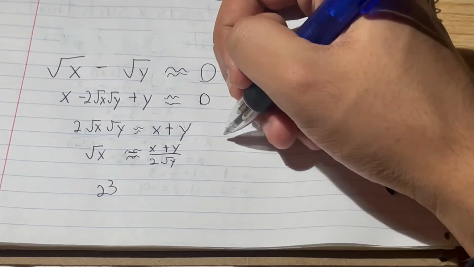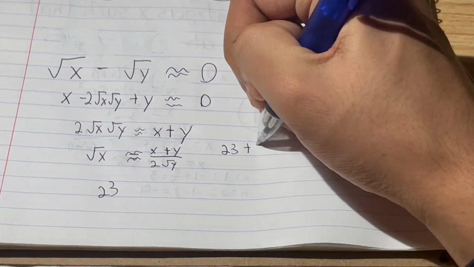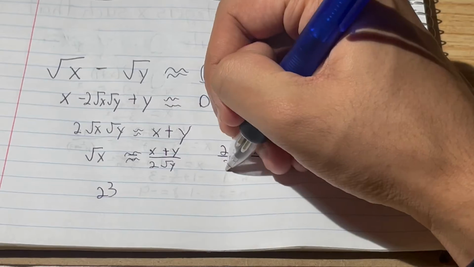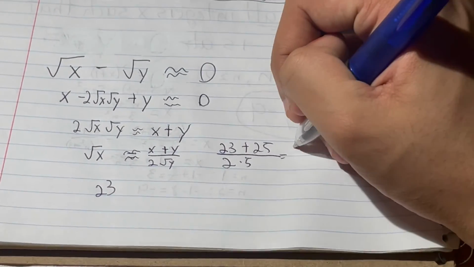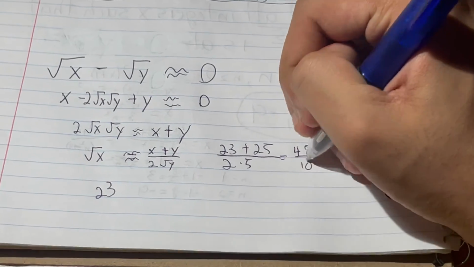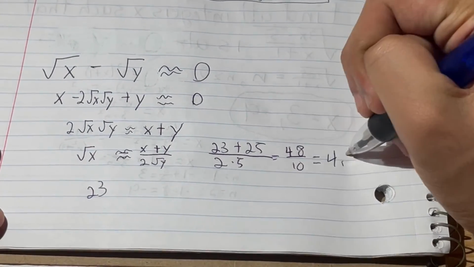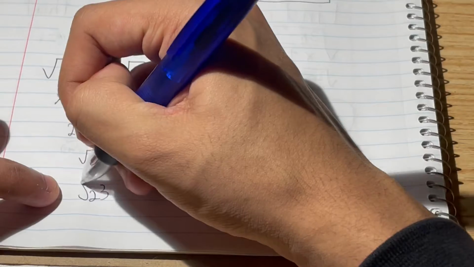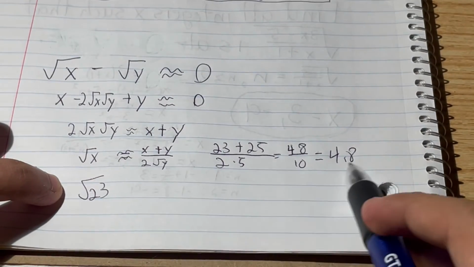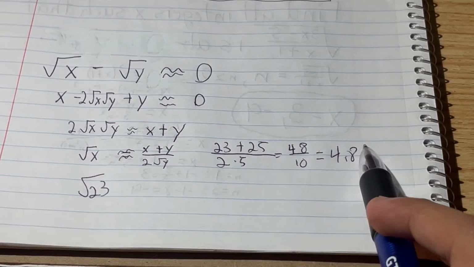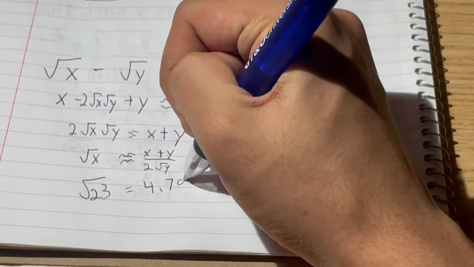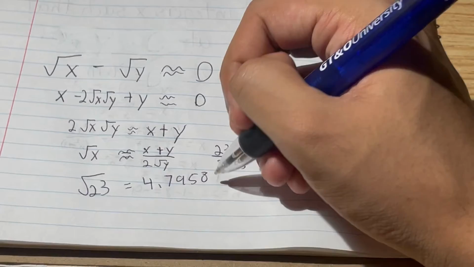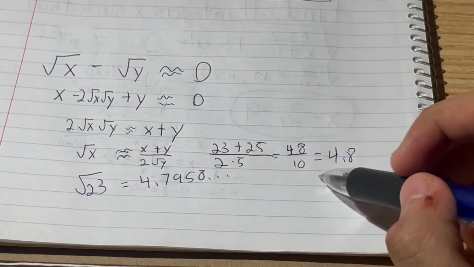We get 23 plus 25 divided by 2 times the square root of 25, which of course is just 5. You get 48 divided by 10, or 4.8. So we're saying that the square root of 23 is around 4.8. Now, in reality, the square root of 23 is actually equal to 4.7958, but that's pretty close to 4.8.